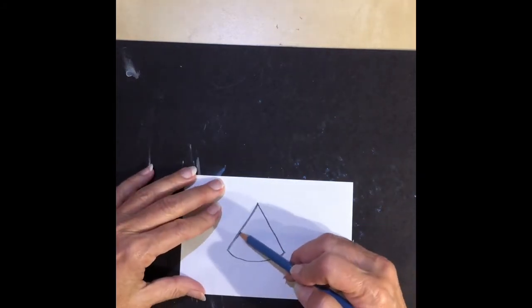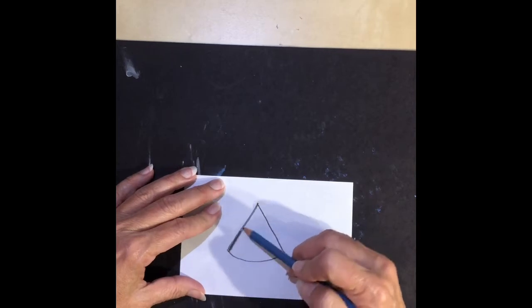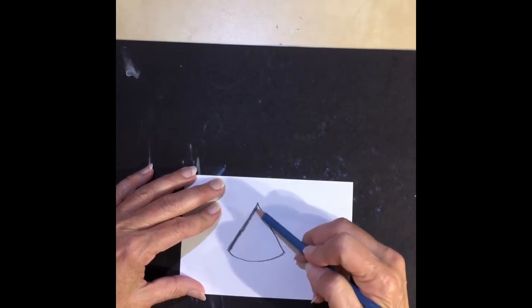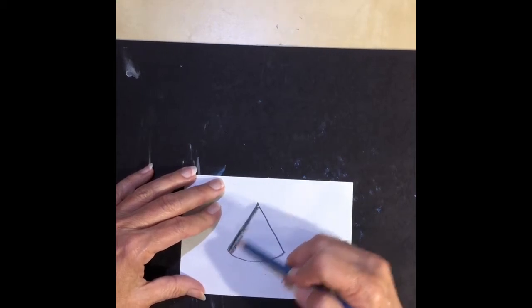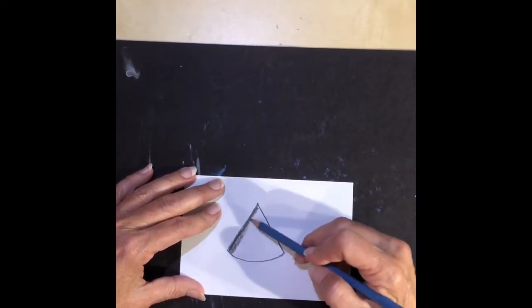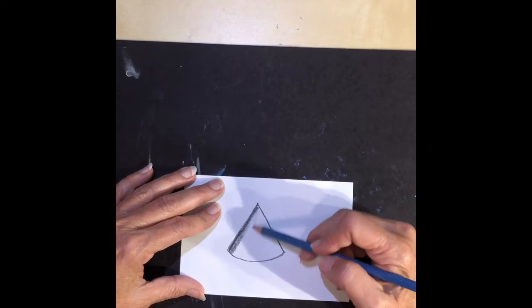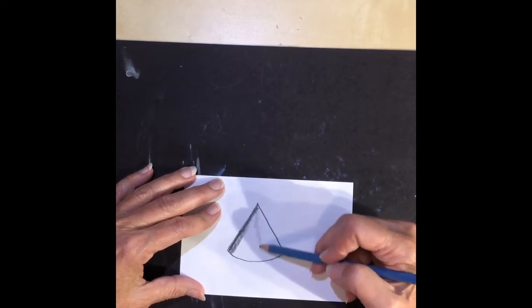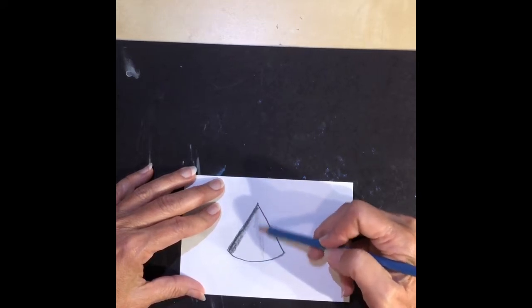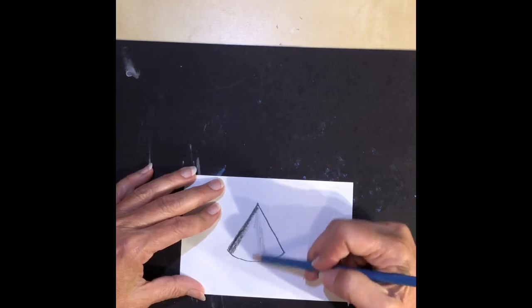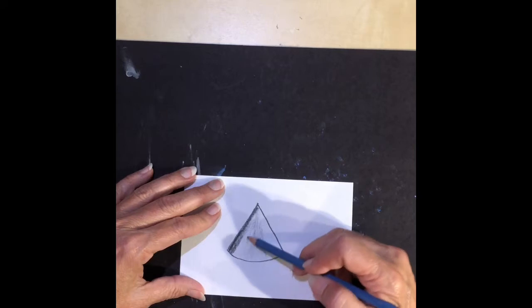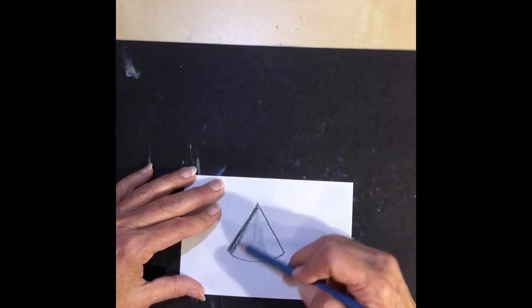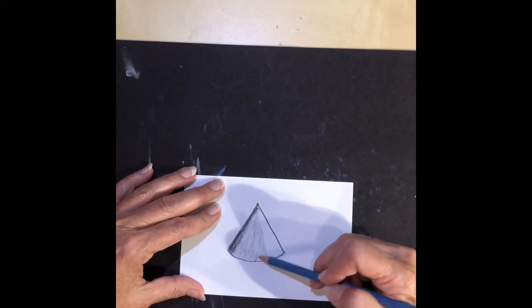So I'll start with the darkest shadow on the far left, on the other side of the white. And then I need to go really light in here because you don't want to start out dark. You don't want to be what they call heavy-handed. Start out light because you can always relayer and relayer.